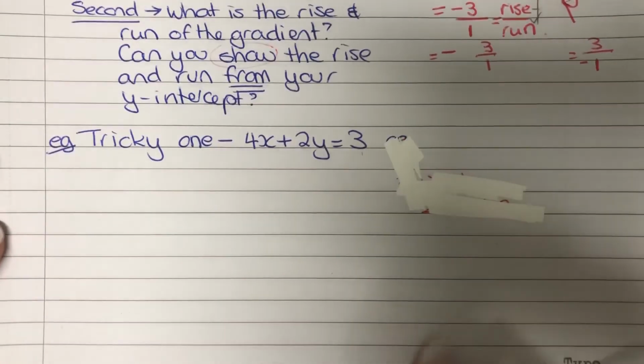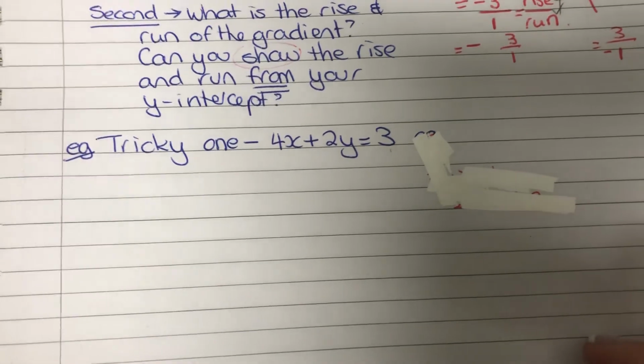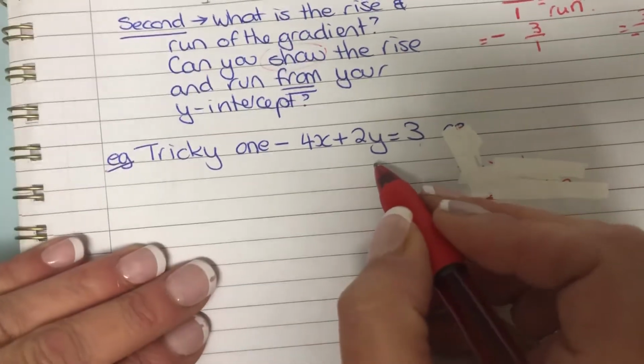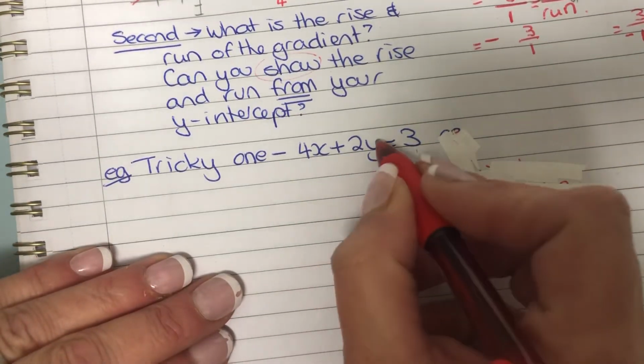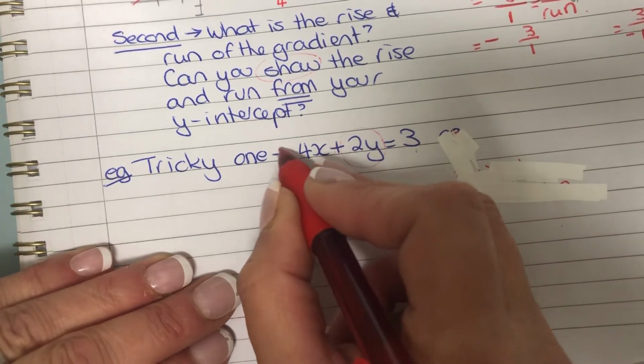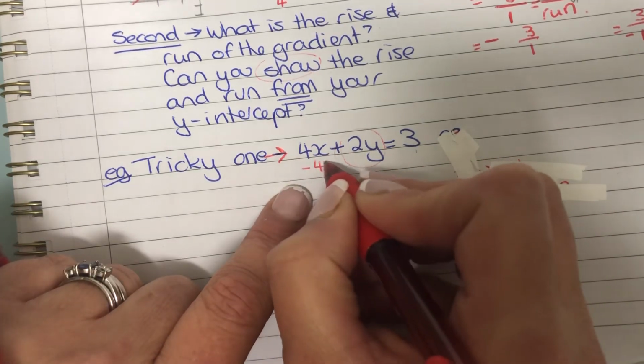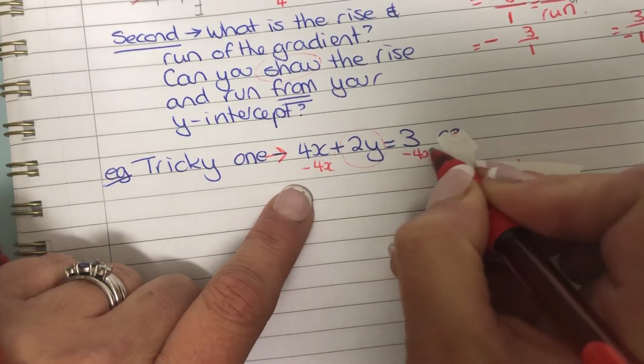All right, now I've written a tricky one. It's not that tricky. You just have to make it y equals first. So that's why we do that in another exercise. So we're trying to get y by itself. How do you get rid of, oh, that's an arrow, not a minus. How do you get rid of 4x? We're going to subtract 4x from both sides.